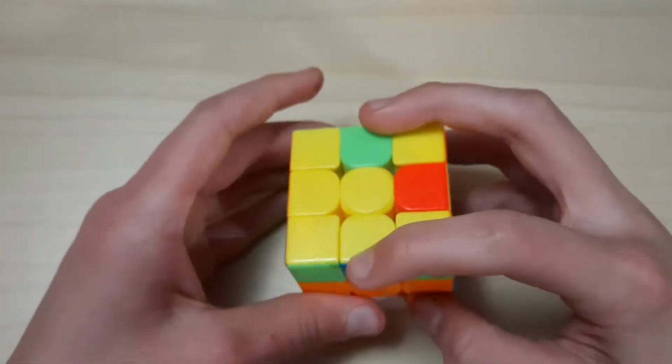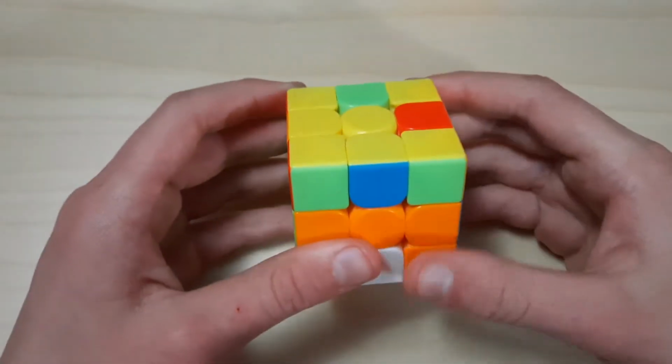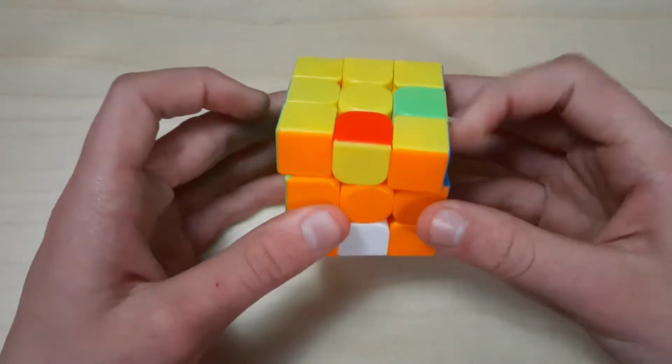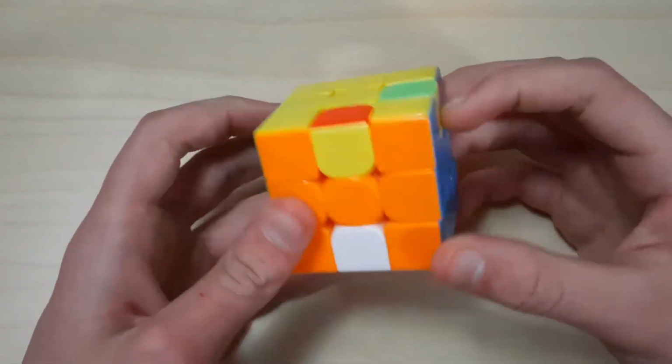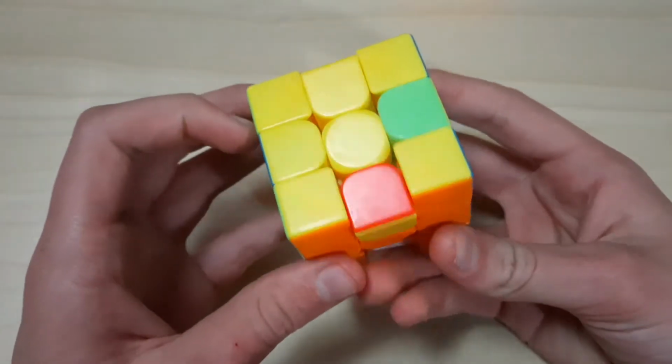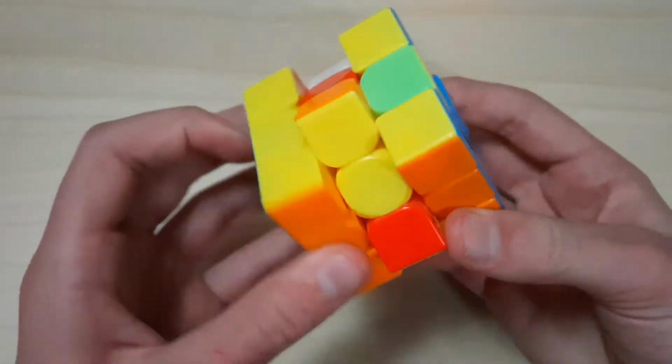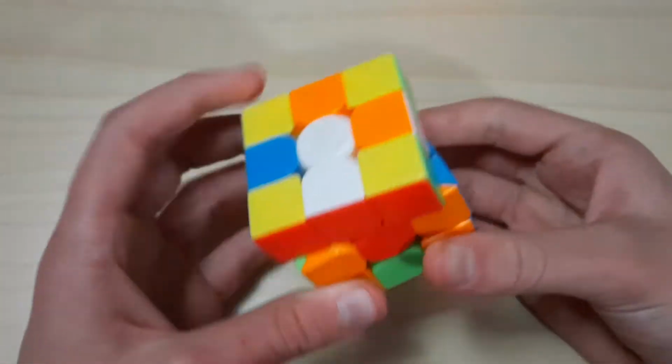Here we have them opposite and in the top layer, one misoriented and the other one oriented. In this case, you just want to place them both on the left and right sides, and then do our second one, which is where we place them into the D layer one at a time, which gives us a good arrow like this.